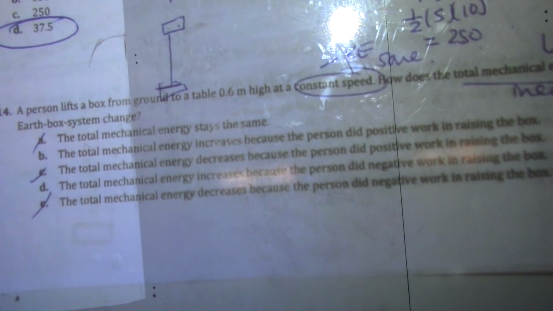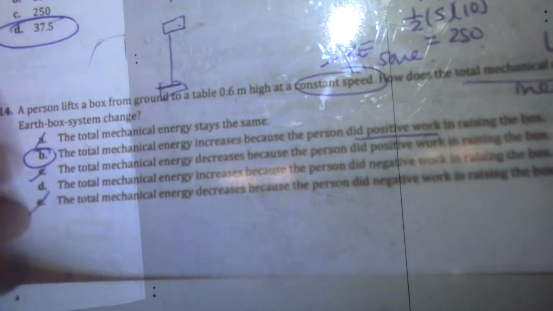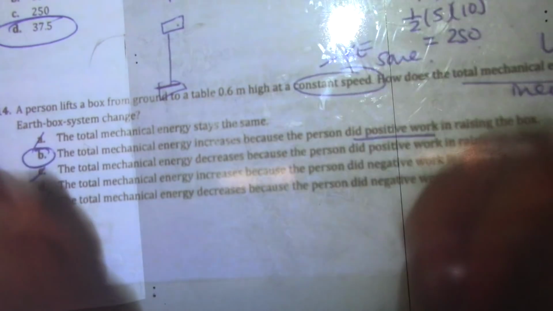Now the only reason your energy increases is if you do positive work. Also, as you lift it, right, your force is up and the displacement is up, so that would be positive work as well.